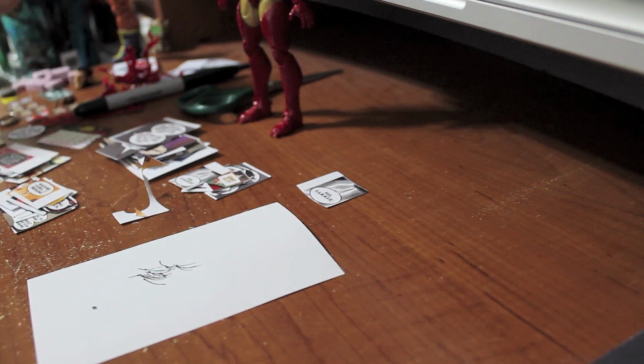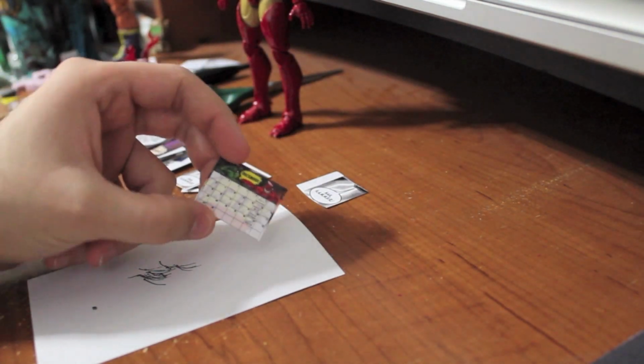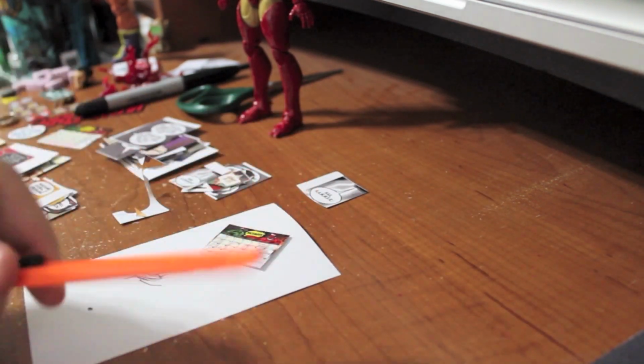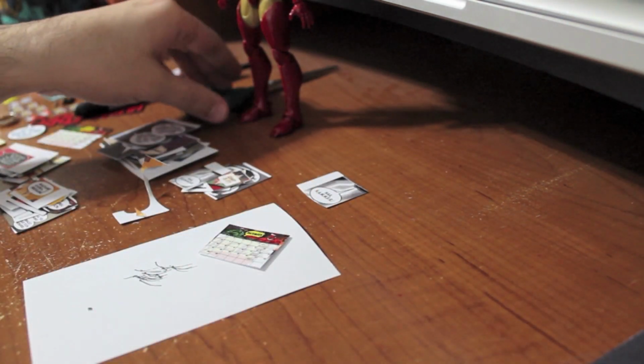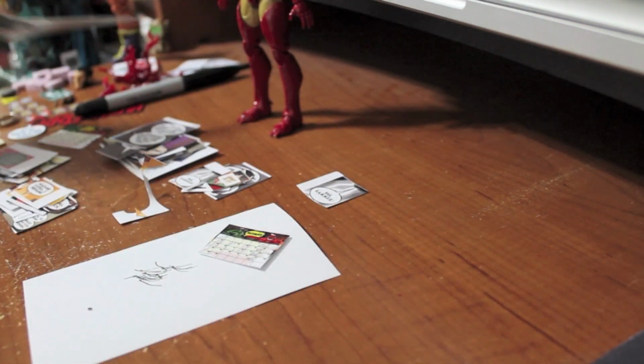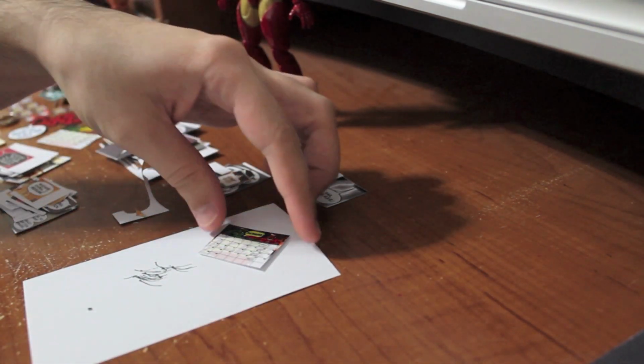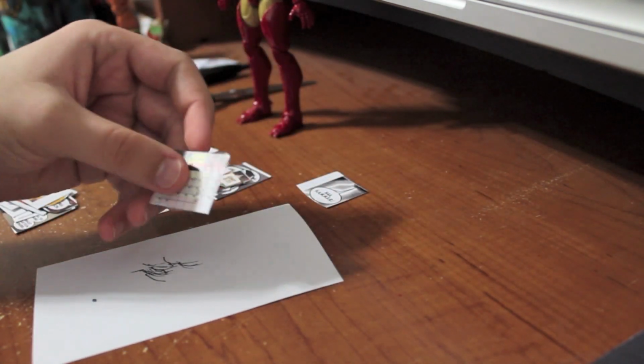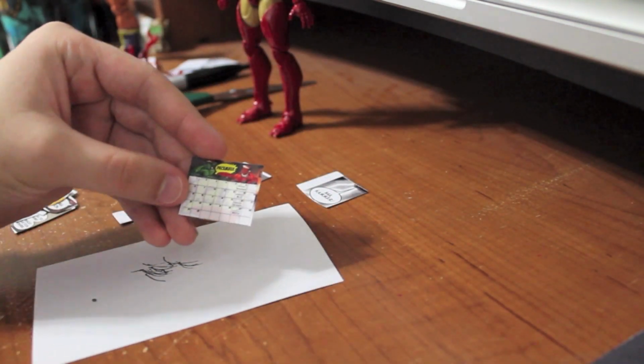Now for straight edges, I've already cut these out. You can use, like I said, a blade and a ruler, or if you're pretty confident in your skills, you can just cut it with the scissors. And these are pretty simple. I mean, just four cuts, you're done.